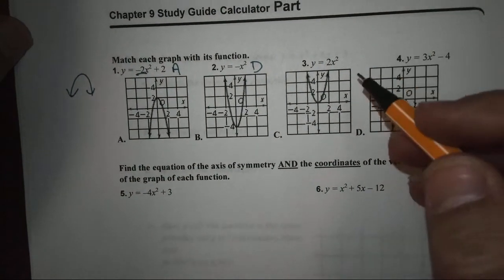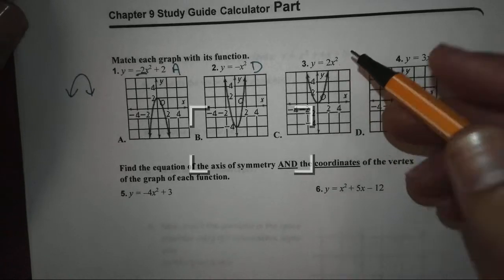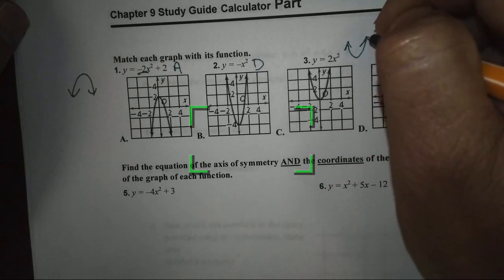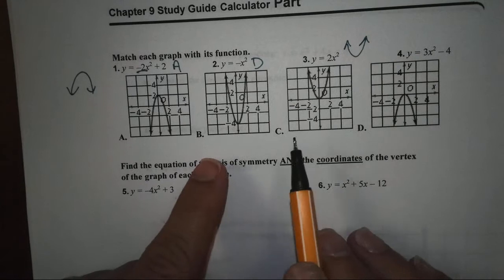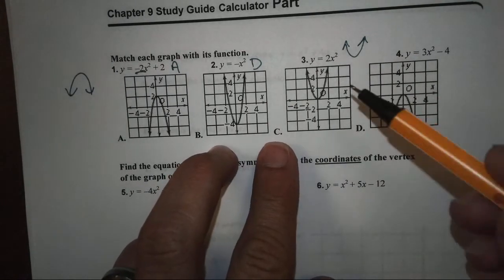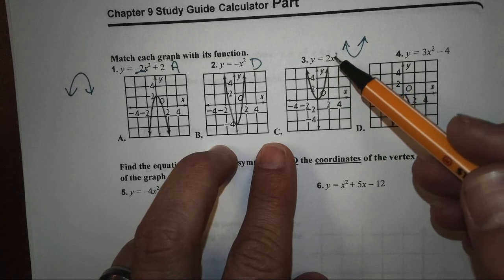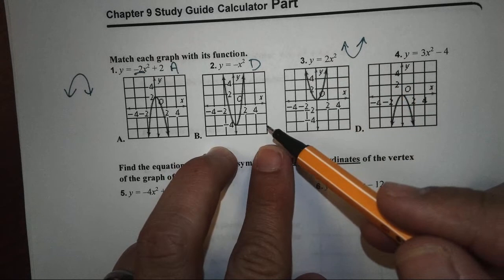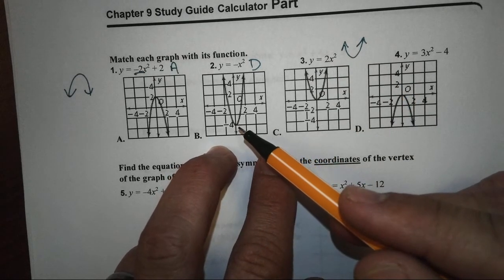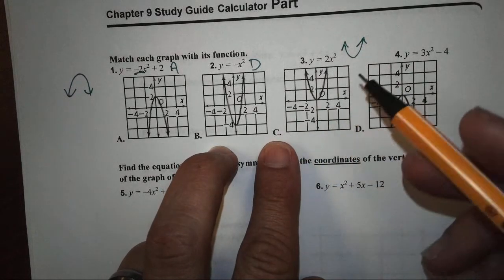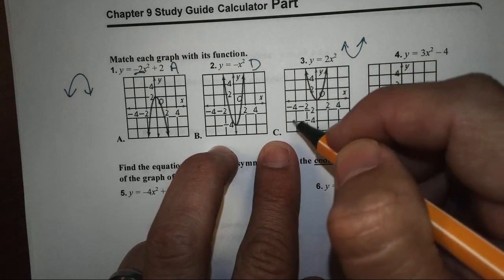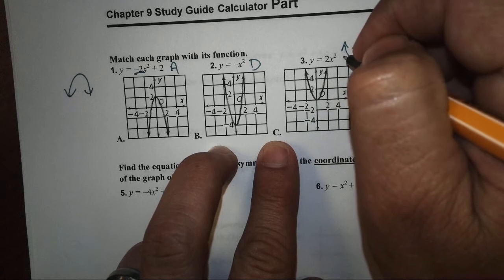Now number 3, we've got a positive in front, which means we've got a smiley face parabola. So again, we're only between options B and C. If I look at 3, the y-intercept, if I put a 0 in for x, out comes a 0 for y. So B's y-intercept is negative 4, C's y-intercept is 0. So the y-intercept of 0 has to be with C because that's for equation 3.